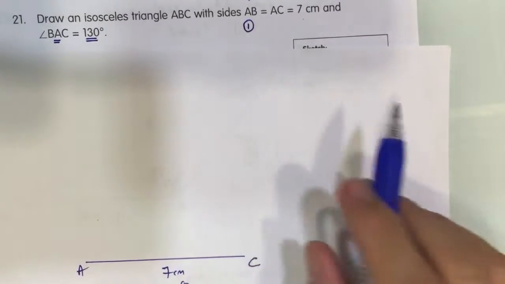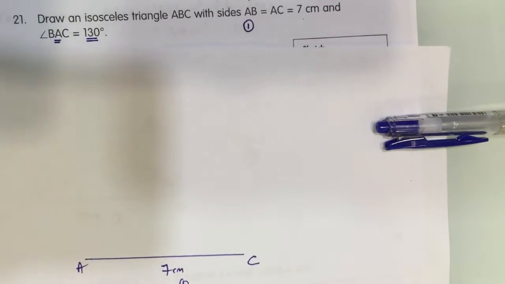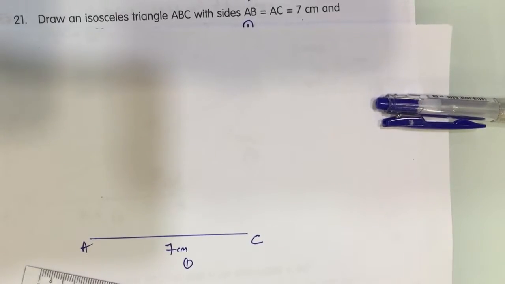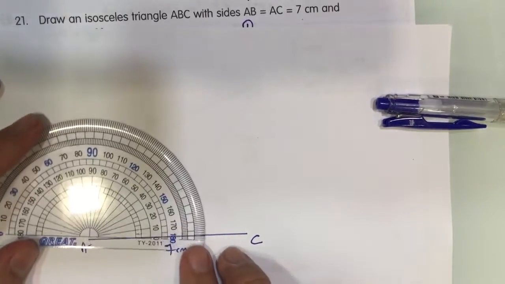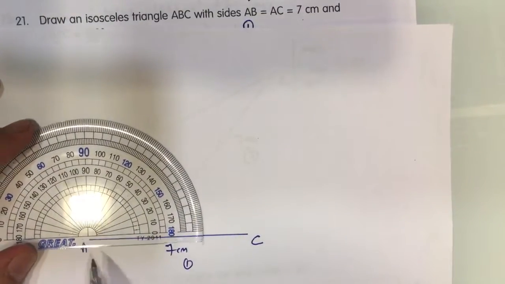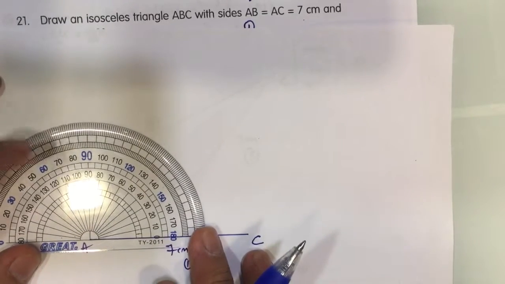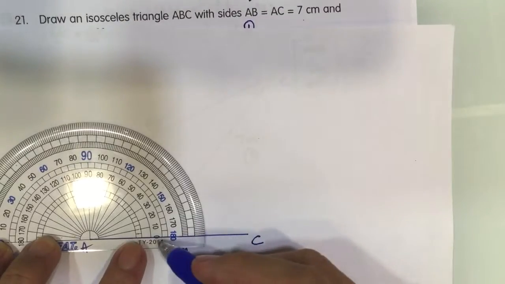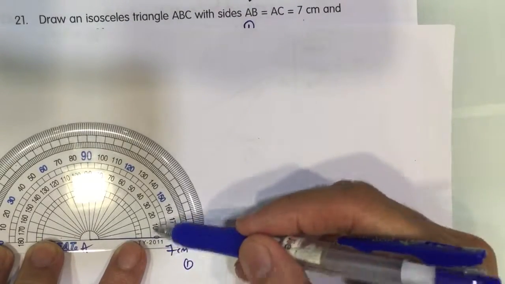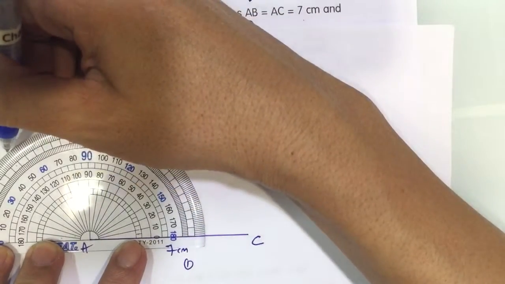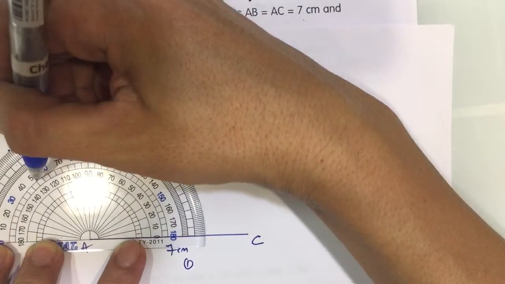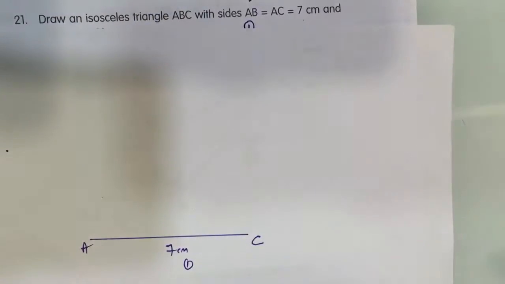Then my angle is 130. I take a protractor. I put this one at the point A. Angle A is 130, so I measure 0, the inner scale, to 130 accurately. I put a dot there, 130. Take out.